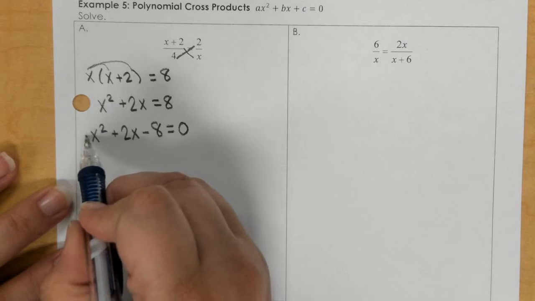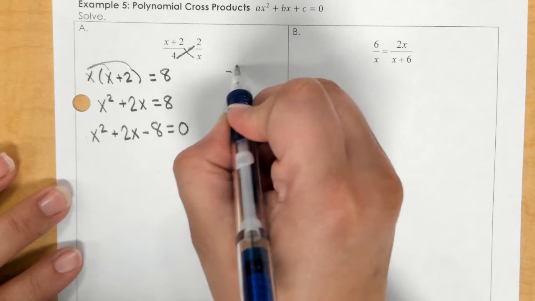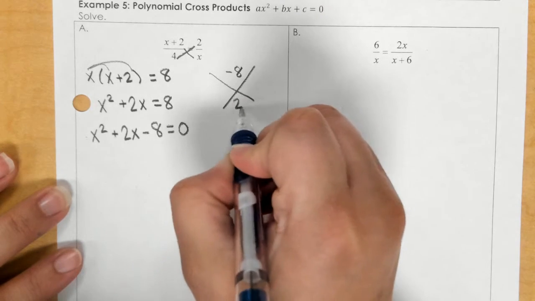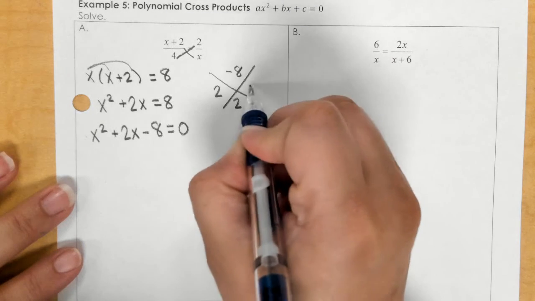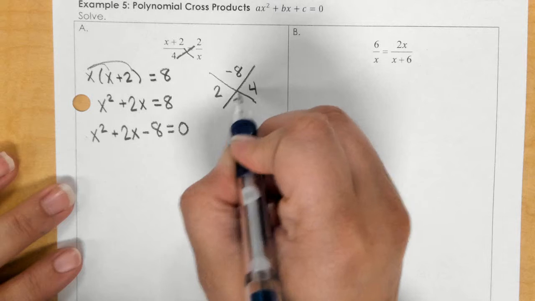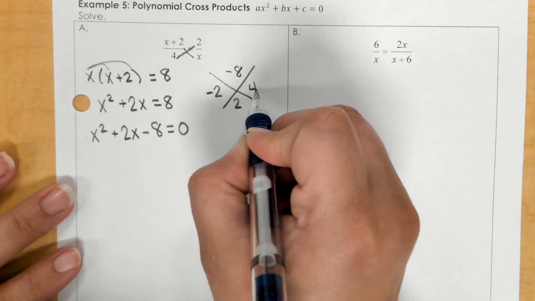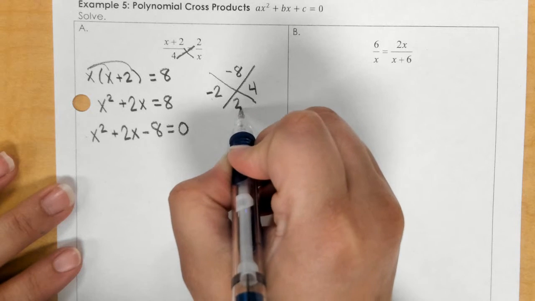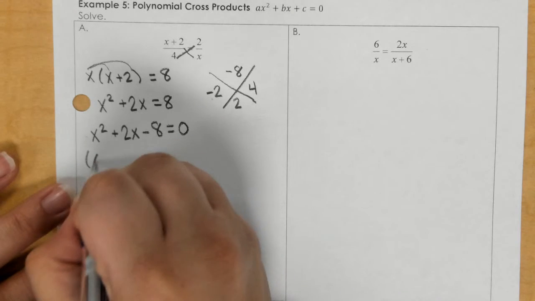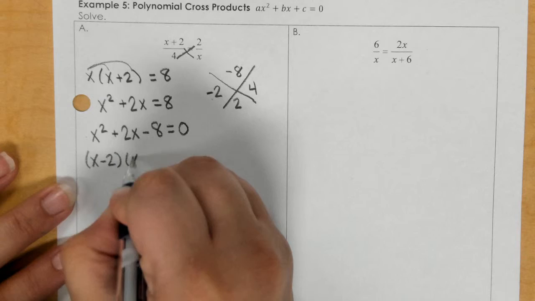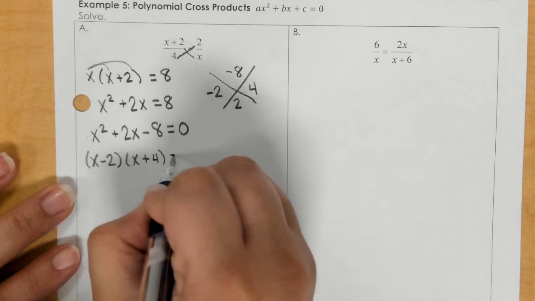And then I would say, okay, 1 times negative 8 is negative 8, and I need to get to 2. So I would use 2 times 4 can make 8, but let's make this a negative 2, because 4 minus 2 is 2, and 4 times negative 2 is negative 8. So I would have x minus 2 and x plus 4.